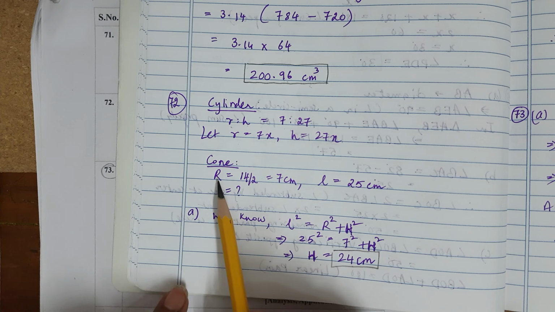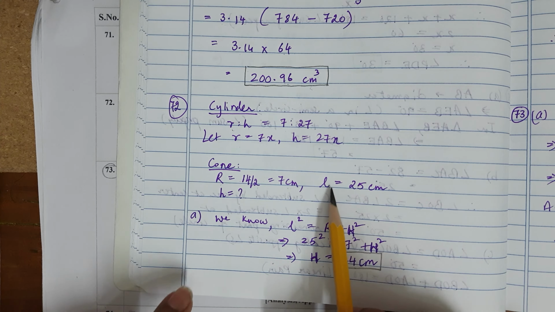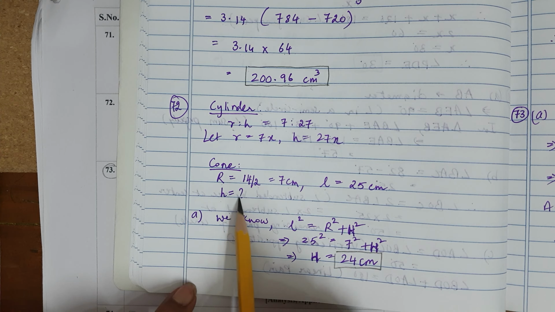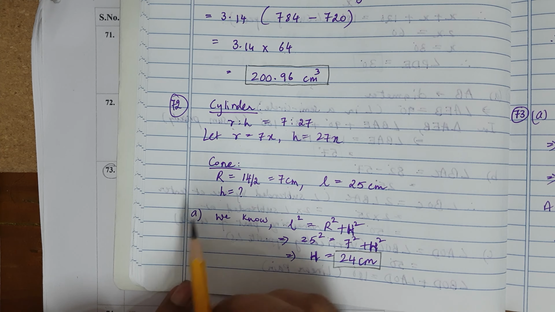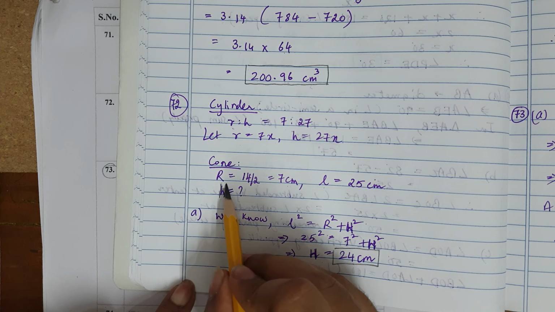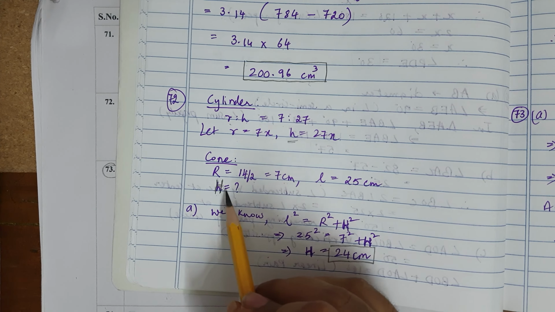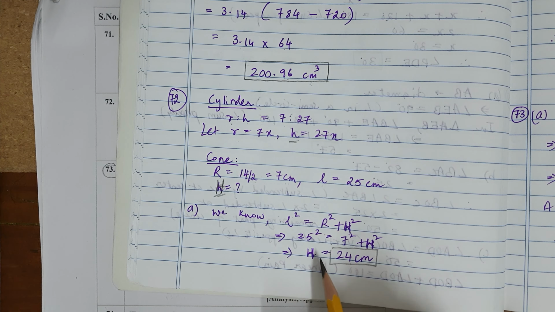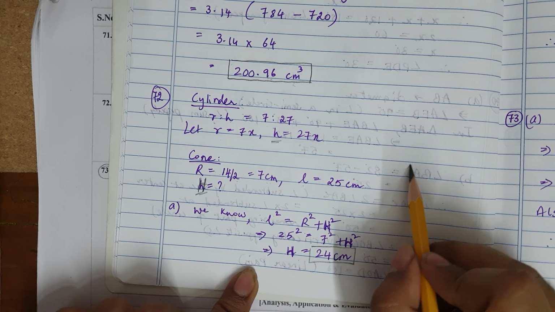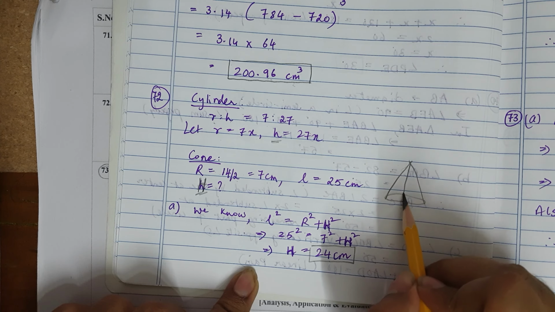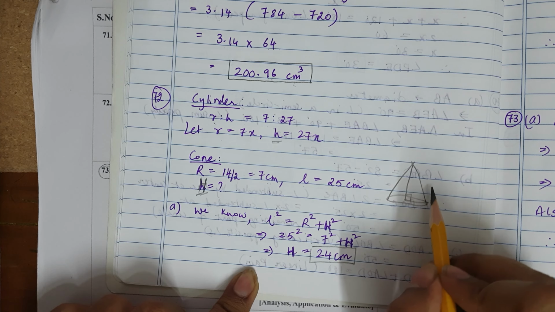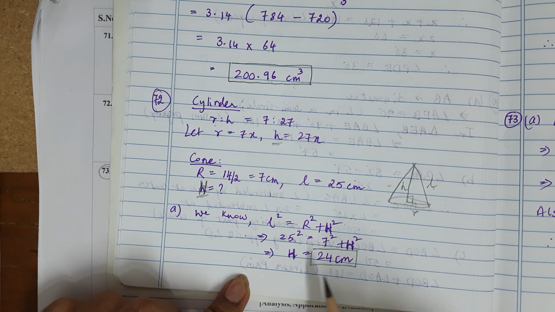For my cone, radius is half the diameter, which is 7 centimeter. L is slant height, which is 25 centimeter. Height I am not sure, so I will take the height of the cone as capital H, to distinguish between the height of the cylinder, small h, and the height of the cone, capital H. In a cone, the perpendicular height, the radius and the slant height L form a right angle triangle. The hypotenuse is slant height L. So L square will be equal to H square plus R square. If I apply that, my height of the cone comes up to be 24 centimeter.